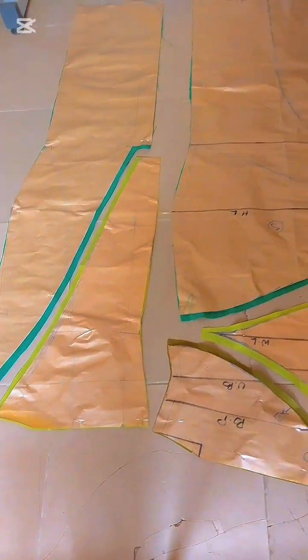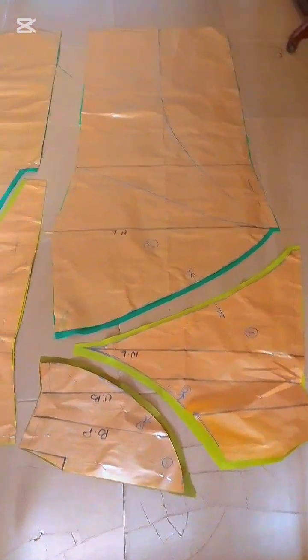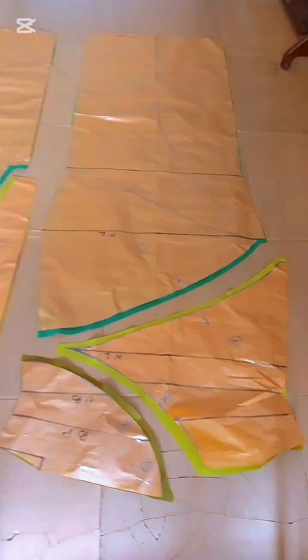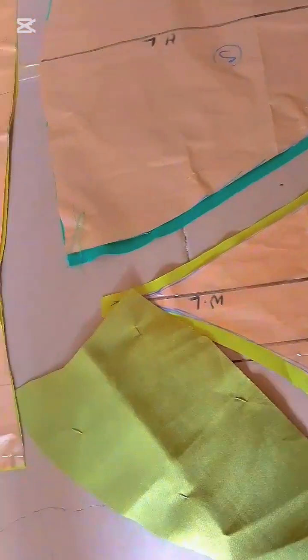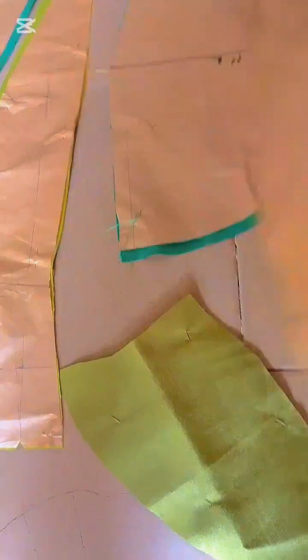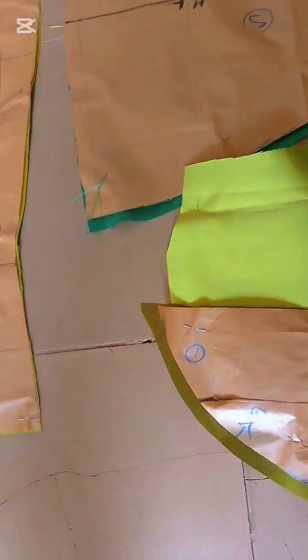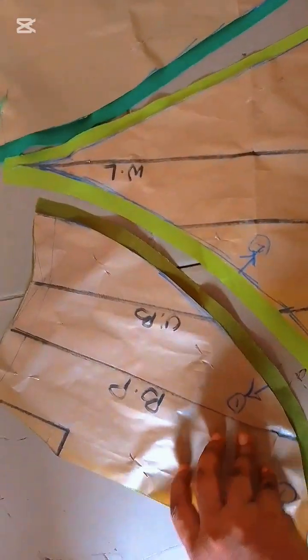This is the back panel, right? I added 0.5 inch for seam allowance for joining the back. So you just go ahead and join it the same way you cut it out, so that it becomes a whole pattern like it was. You just place it like this.